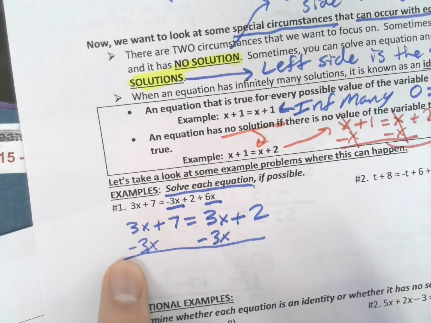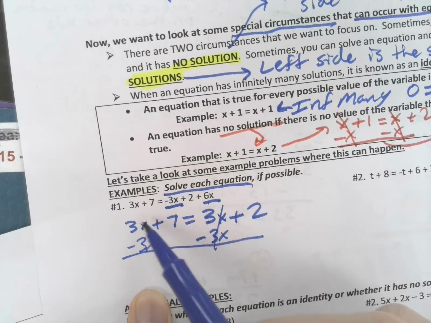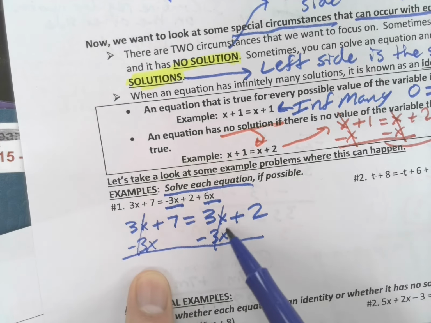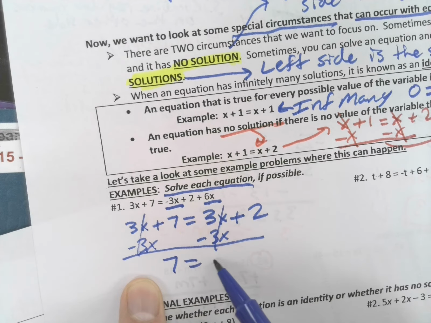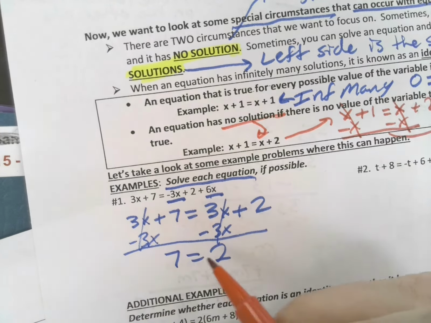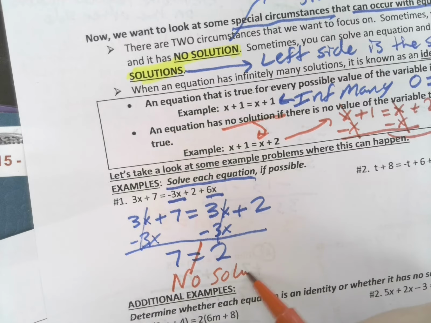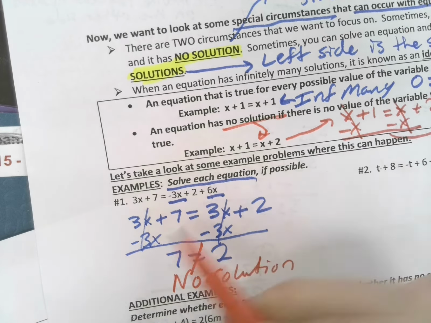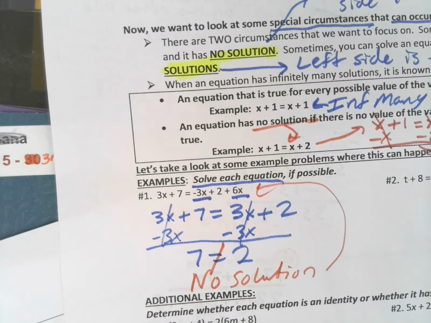We're going to combine our variables. We got a 3x here and a 3x here. Subtract 3x over. Oh no. Watch what we're left with. 7 equals 2. Well, that's not true. That can never happen. So this equation has no solution. There is no value of x that will make this equation true.